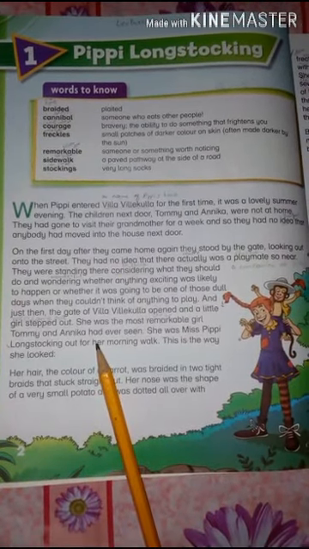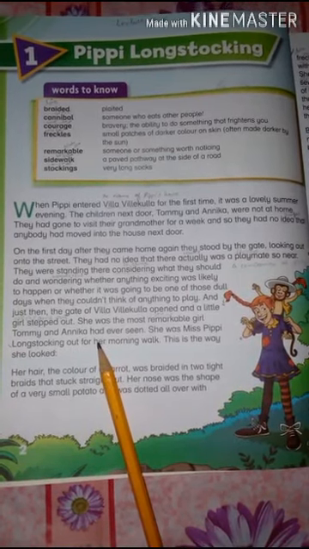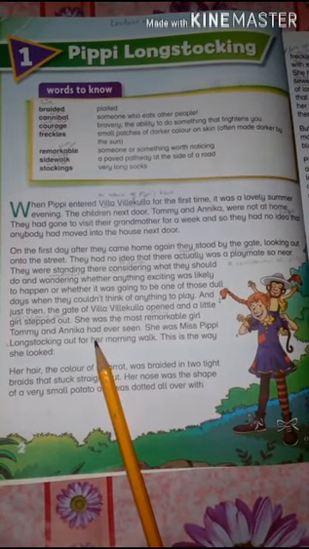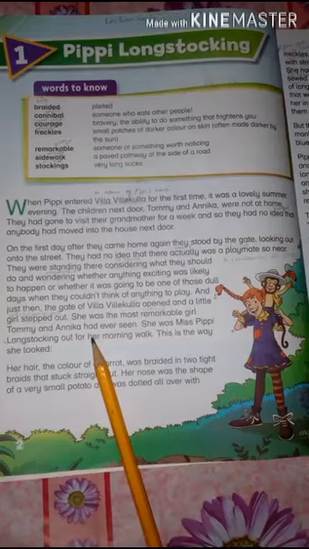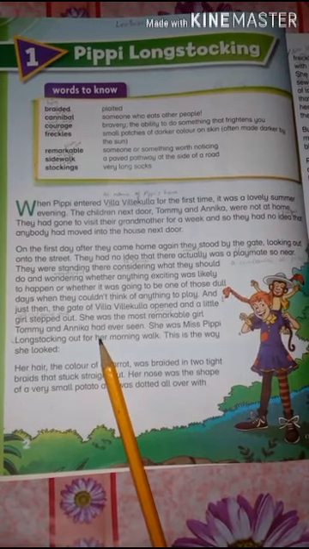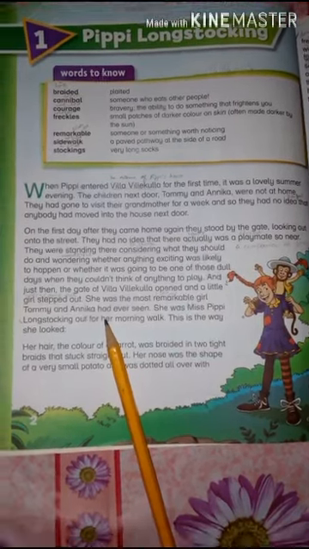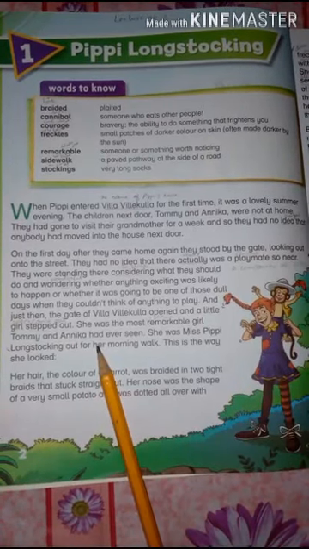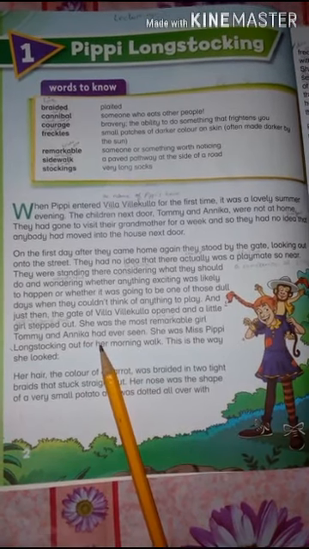Now I will explain this paragraph in simple English. In this paragraph, Pippi entered her house. Its name is Villa Vilicula. It was a lovely summer evening when she reached there. In the neighboring house, 2 children, Tommy and Anika, were living, but they had visited their grandmother. That's why they didn't know who had moved in next door. Tommy and Anika were standing near the gate. They were thinking what they should do, whether anything exciting would happen, or whether it was going to be one of those dull days when they couldn't think of anything to play. At that moment, a little girl came out from the gate. She was a remarkable girl whose name is Pippi. She was going for a morning walk.